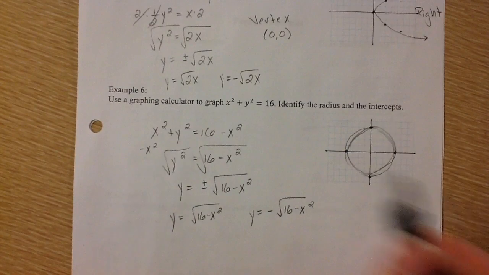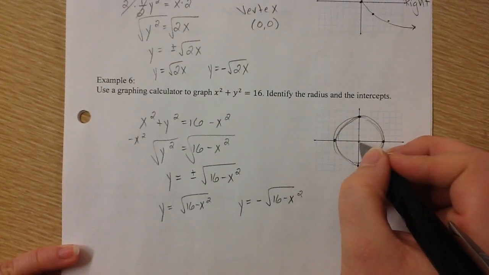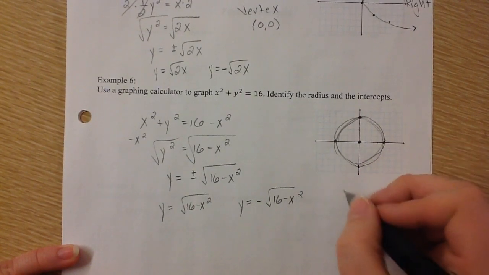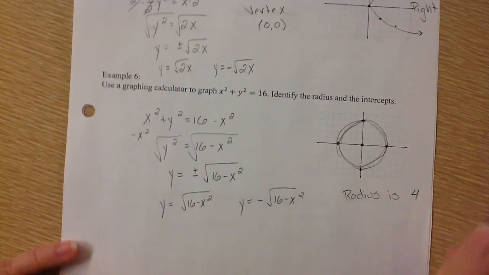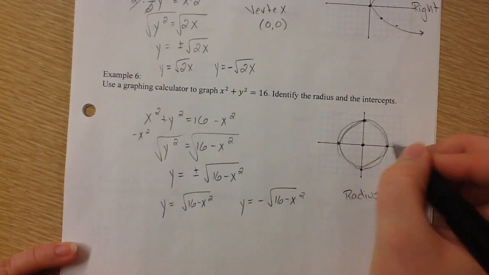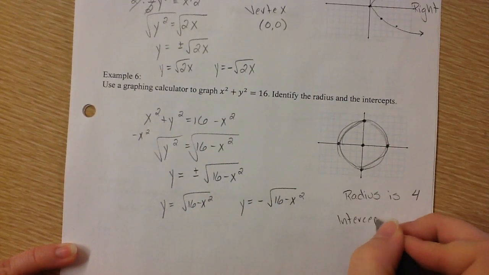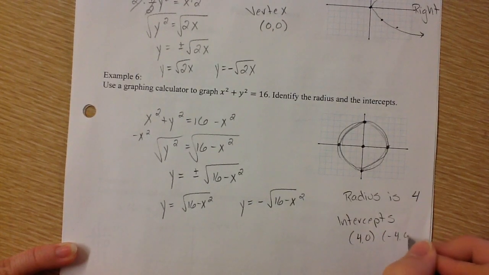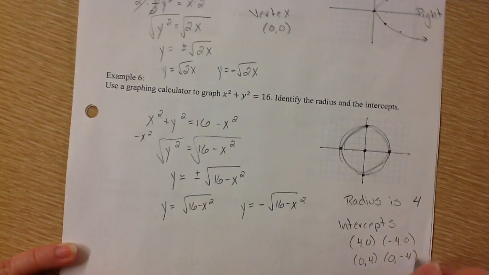Identifying the radius. Okay, so where is the radius here? Well, the radius is the distance from the center, which in this case is 0, 0, to one of the sides, so it would be 1, 2, 3, 4. The radius is 4. And identify the intercepts. If you notice, it's got 4 of them. It has intercepts at the points 4, 0, negative 4, 0, and then 0, 4, 0, negative 4.